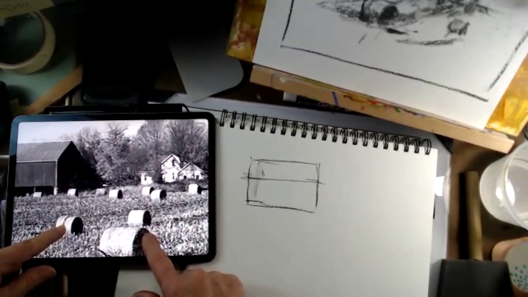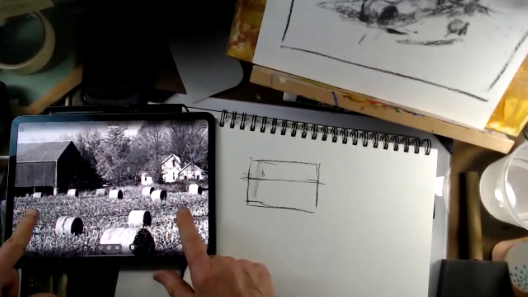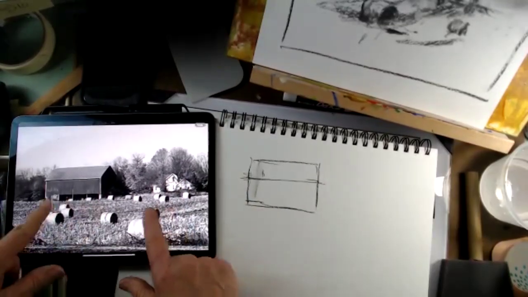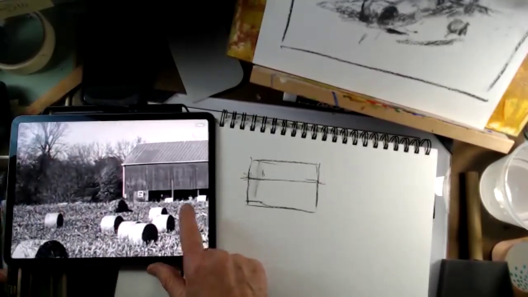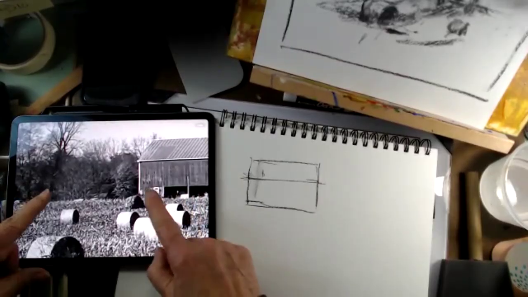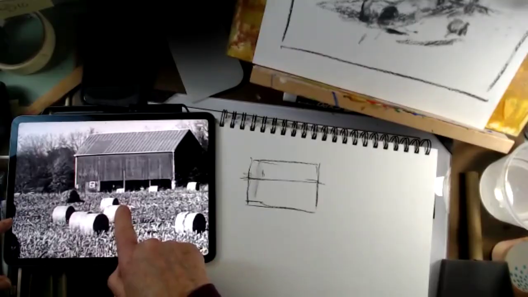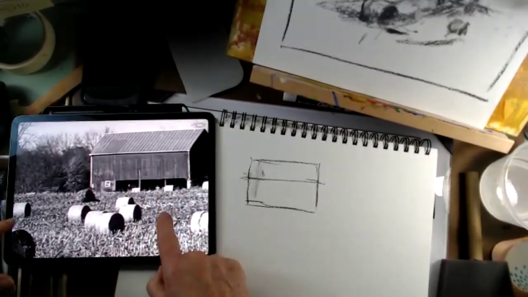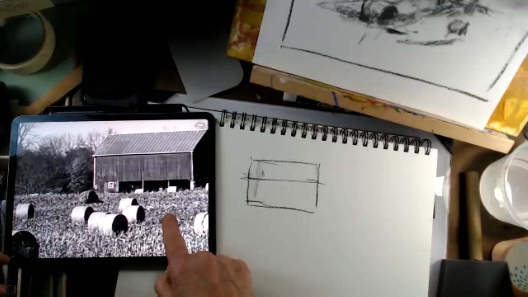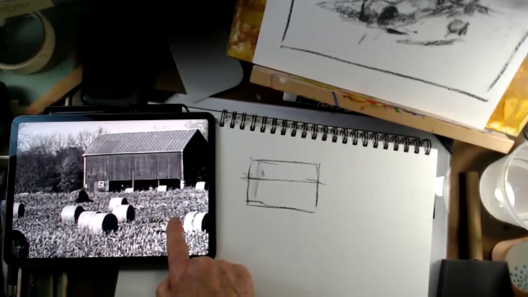I can really zero in and say it's more about the house. I can get rid of the house completely. If I do something like this, do you see how it starts to change? Even if I include some of the barn like this, if I don't want to crop it here, at that point I'd want to come over here.